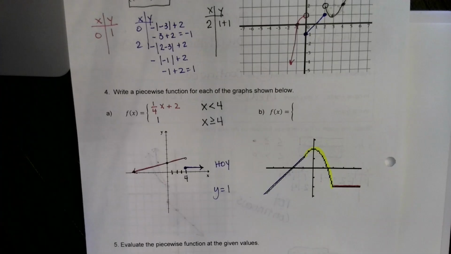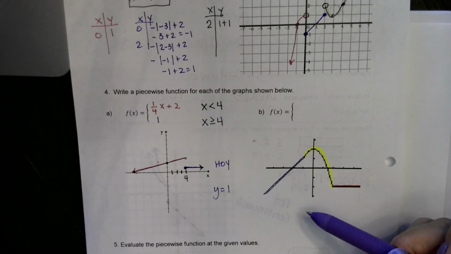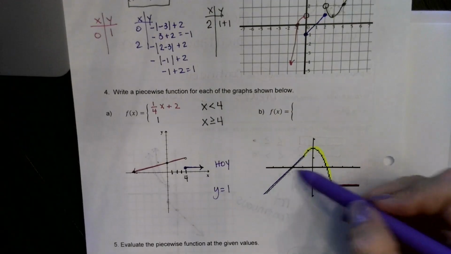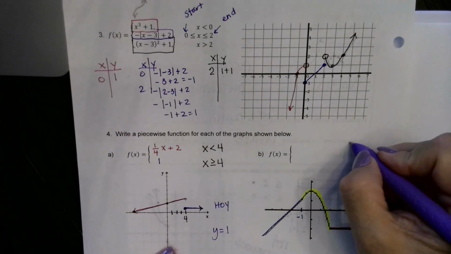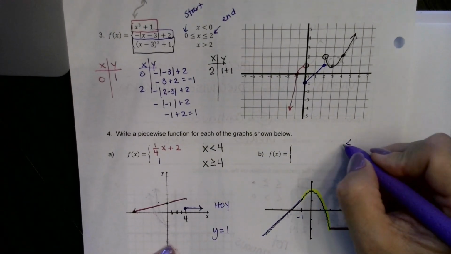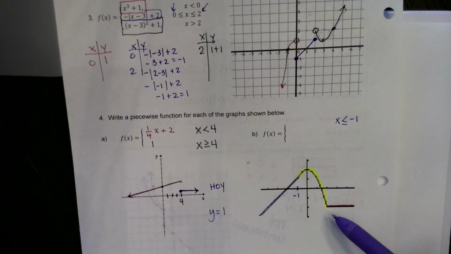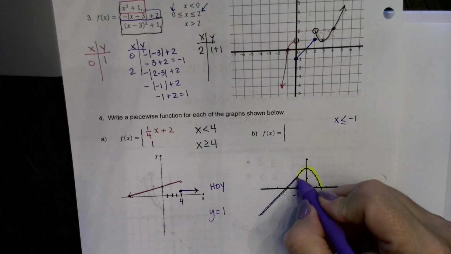So I'm going to go back up here again, and I'm going to identify my domain. So this goes to this point right here, which is -1. So my top graph is going to be x is less than or equal to -1. Now I don't see any open or closed circles, so I'm just going to assume that this is a closed circle on the purple.